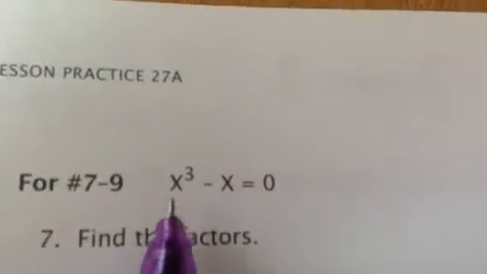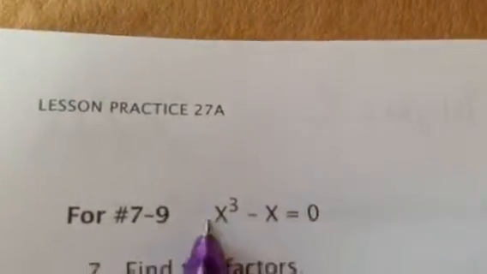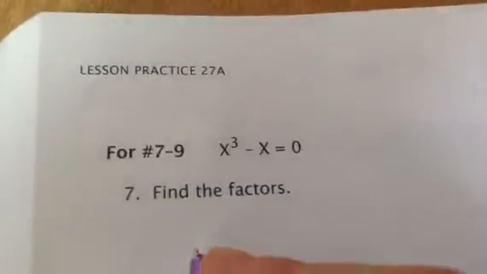All right. Let's try this one right here. Again, this one only has 2 terms, but notice they both have an x in common, so I'm going to factor that out.